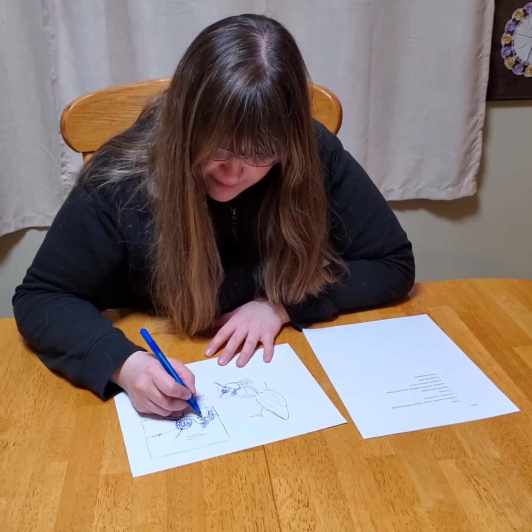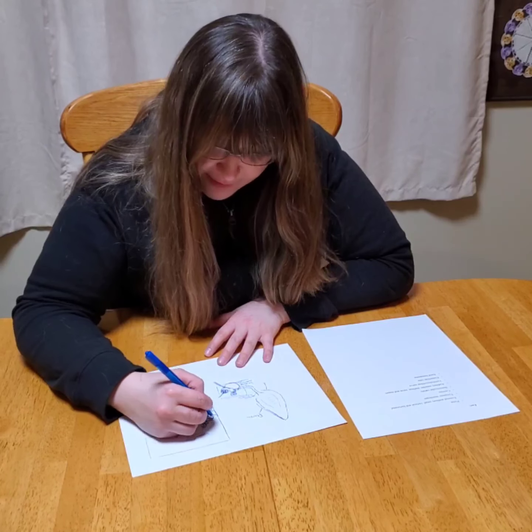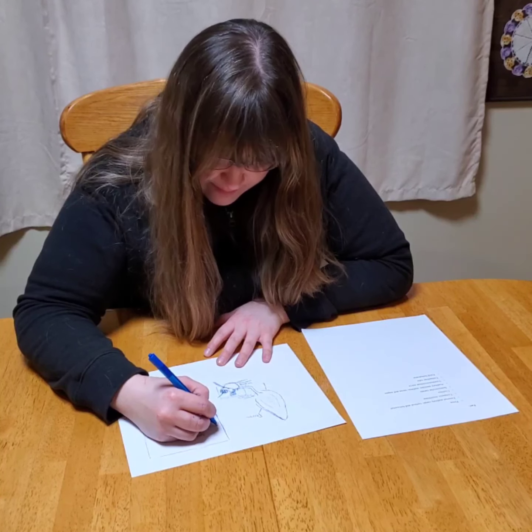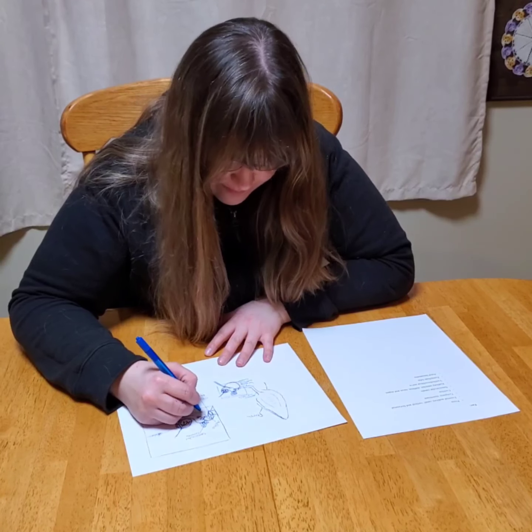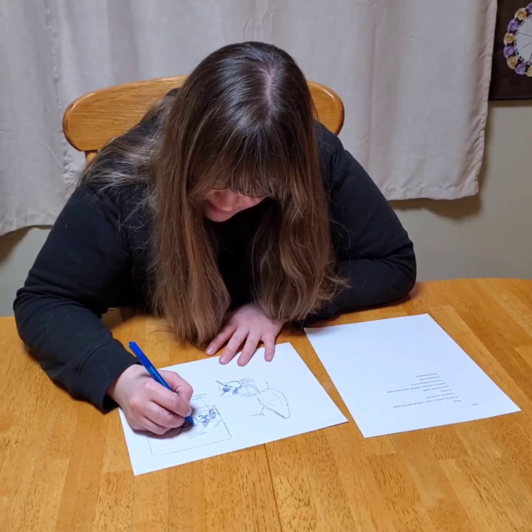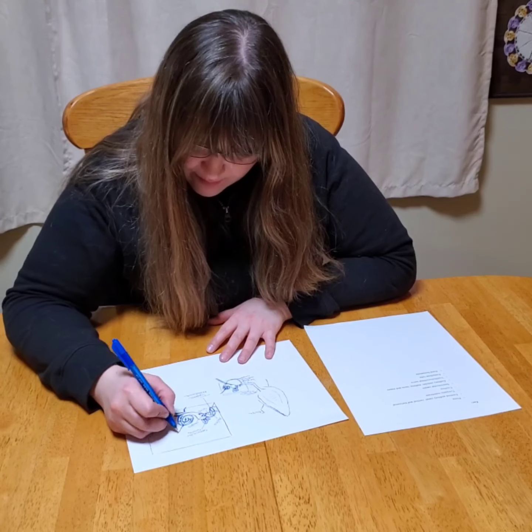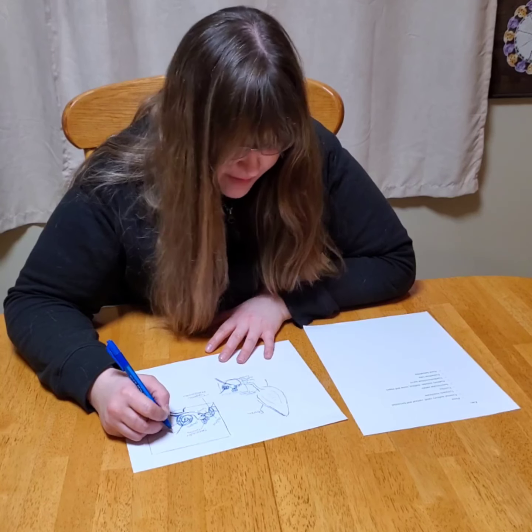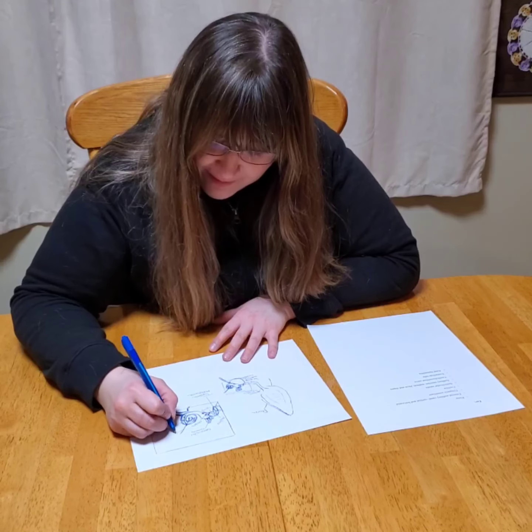The auditory ossicles, which consist of the 3 small ear bones, starting off with the malleus, the incus, and the stapes. Now I'm labeling the vestibulocochlear nerve.